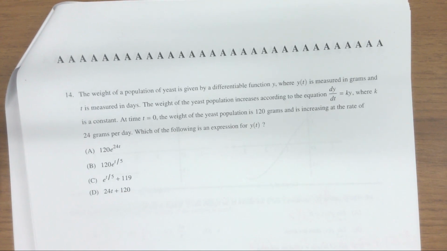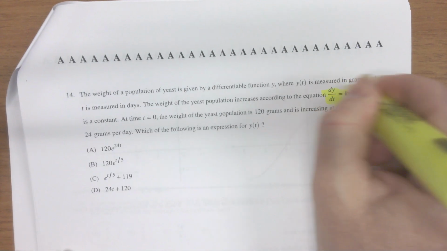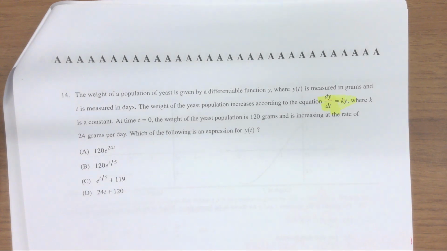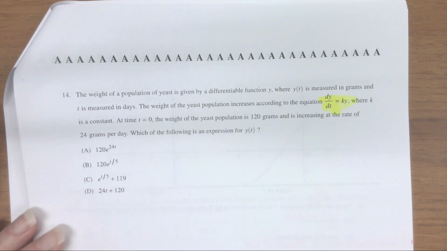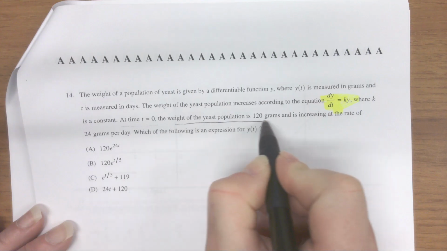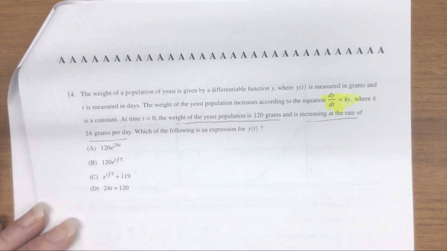Shows up every so often. This is exponential. When we did the exponential growth and decay, this was its differential. Okay, but here's what I will tell you. If you forget that, you can always separate the variables and do it that way. Okay, so it says at time equals 0, the weight of the yeast population is 120 grams, and it's increasing at a rate of 24 grams per day.